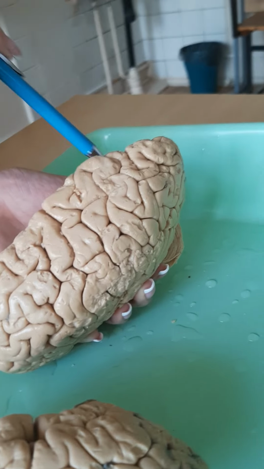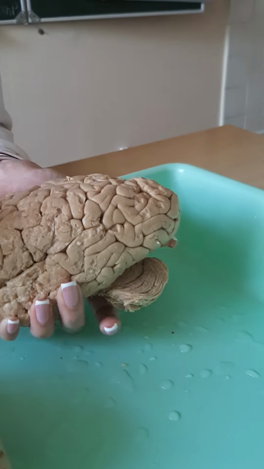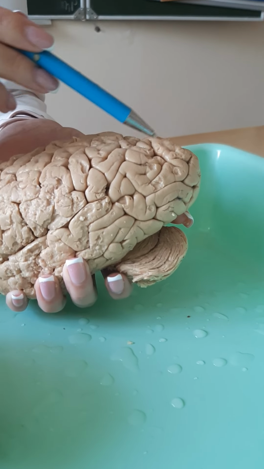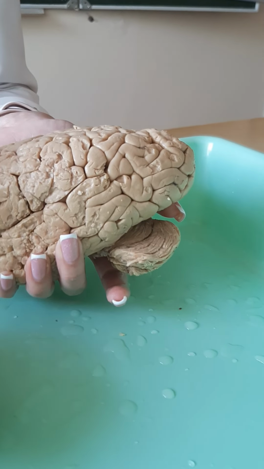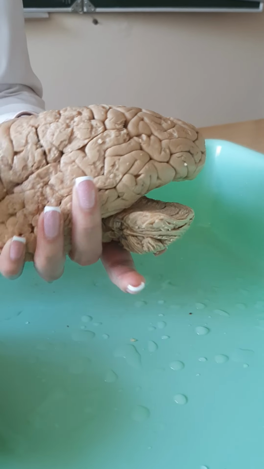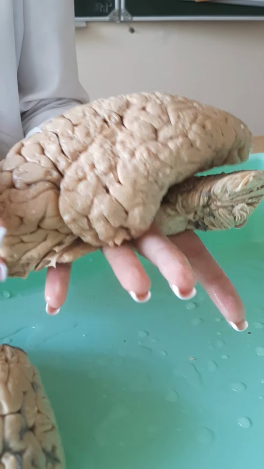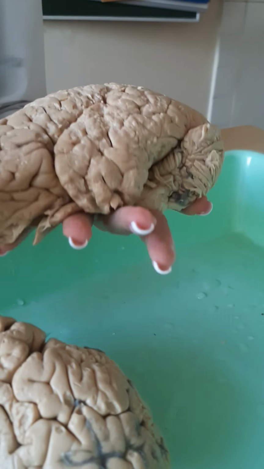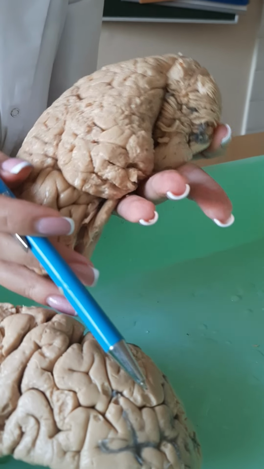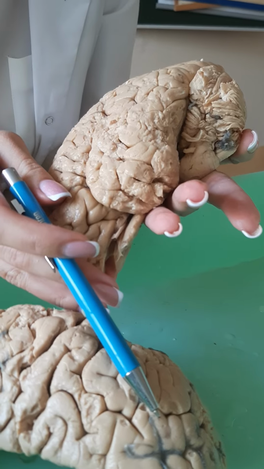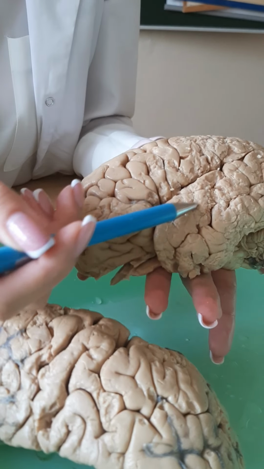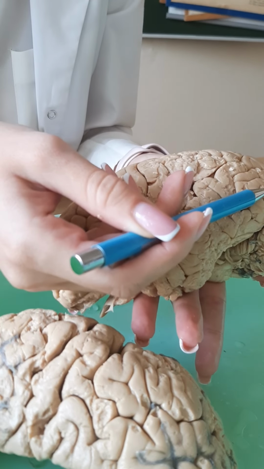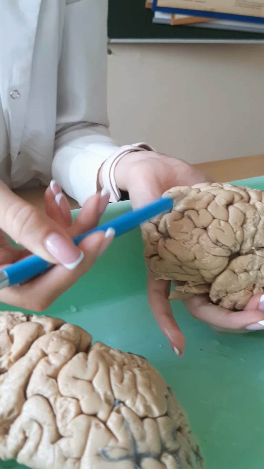Then we have to discuss our occipital lobe, and here we have a lot of occipital sulci, and between them situated occipital gyri. Talking about the lateral surface of the temporal lobe, here we have two temporal sulci: superior temporal sulcus and inferior temporal sulcus, like the situation with the frontal lobe.